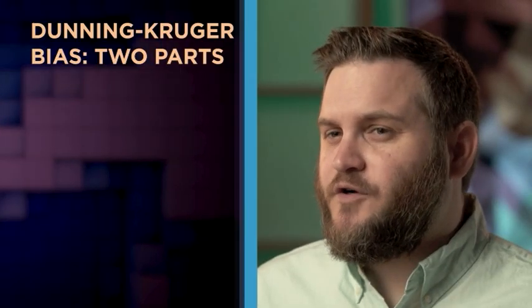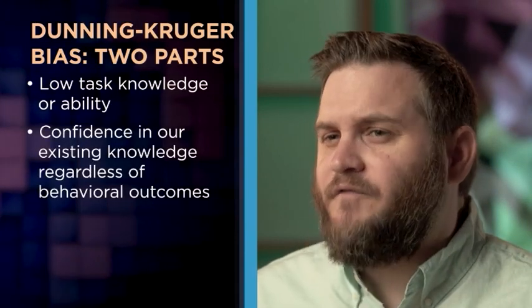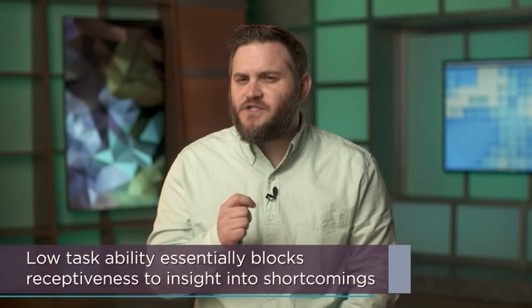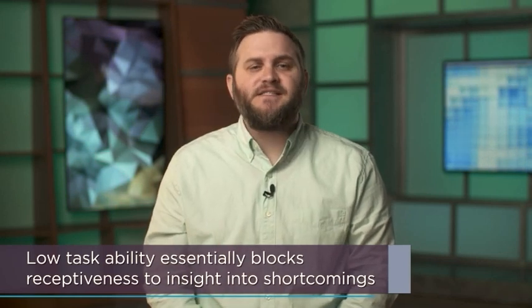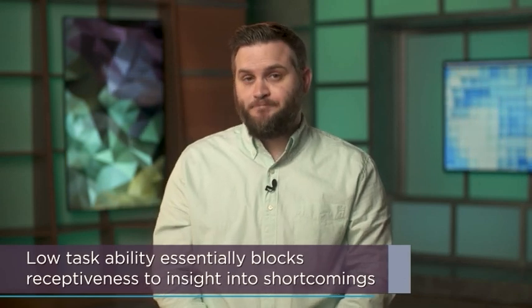The first part of the Dunning-Kruger bias requires low task knowledge or ability. The other piece is confidence in our existing knowledge, regardless of behavioral outcomes. It turns out, regardless of the amount of feedback or incentives to improve, low task ability performers couldn't break out of their own lack of understanding or their lack of competence in a given domain. The researchers argued that subjects' low task ability essentially blocks their receptiveness to insight into their own shortcomings and to recognizing where their deficits might be.